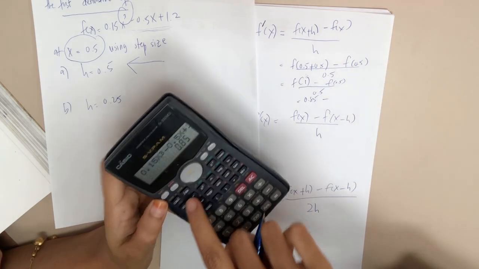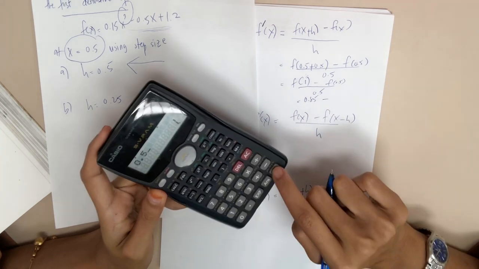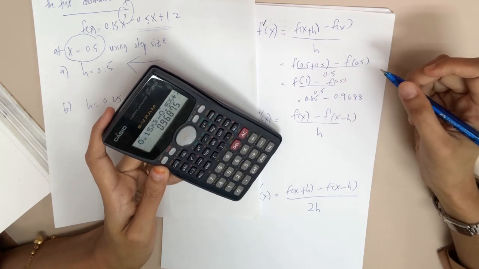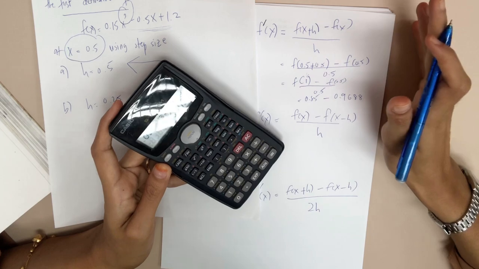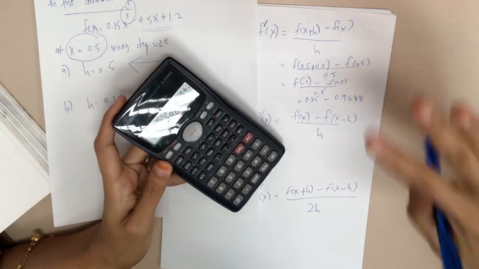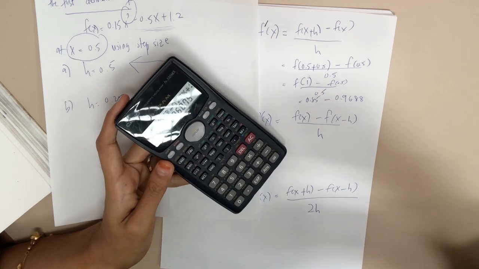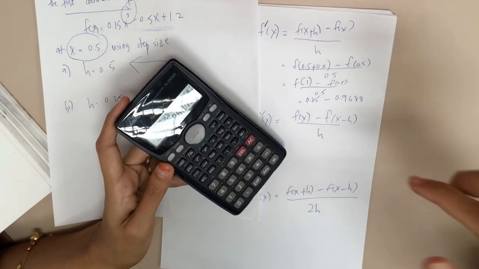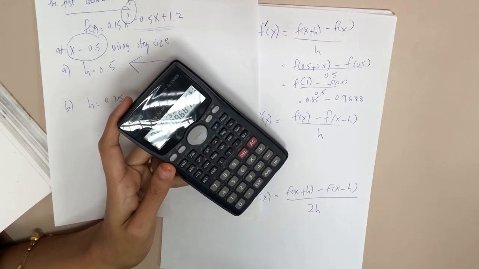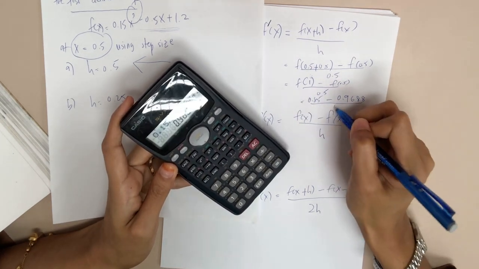You just CALC back, and now substitute the value 0.5. So you have 0.9688, if you do it up to 4 decimal places. I suggest that if the question doesn't state how many decimal places you need, you do it up to 4 decimal places. Make it standardized, all 4 decimals. Unless the question gives you a hint on how many decimal places, then you follow the question. But if the question doesn't state, make sure you do it up to 4 decimal places. And then over 0.5.